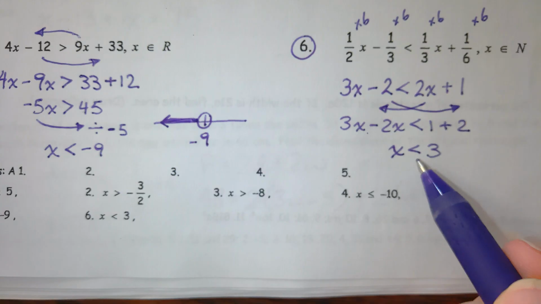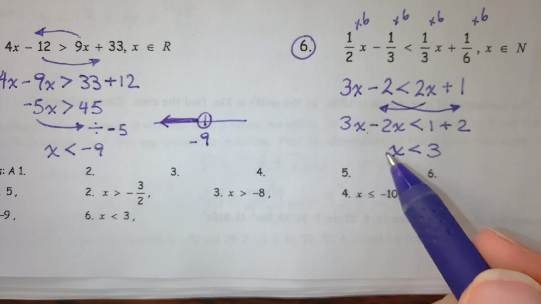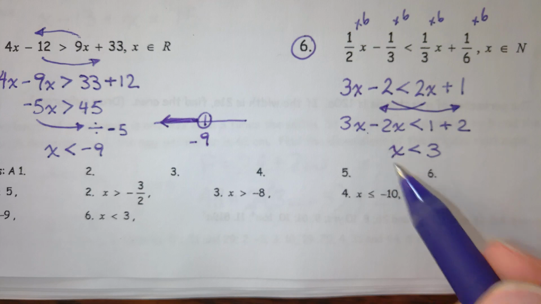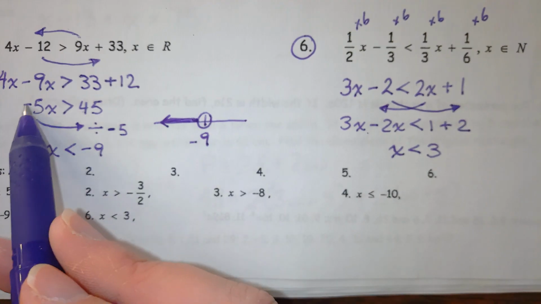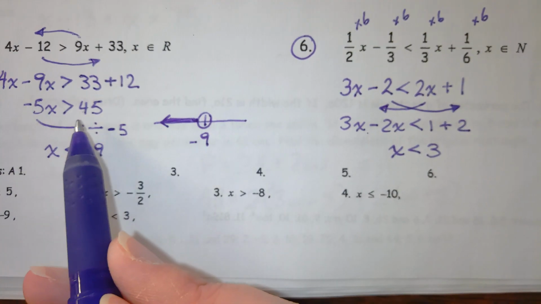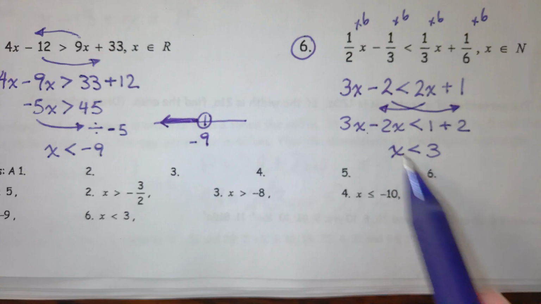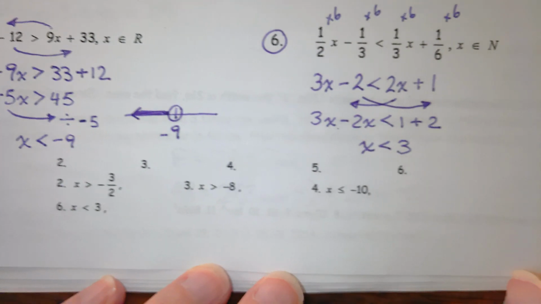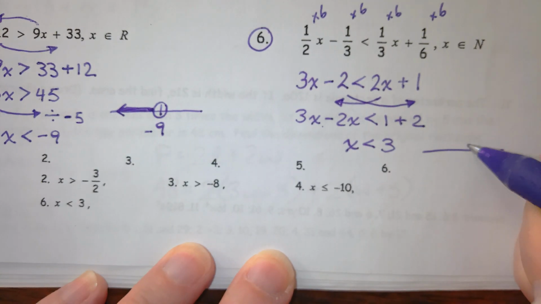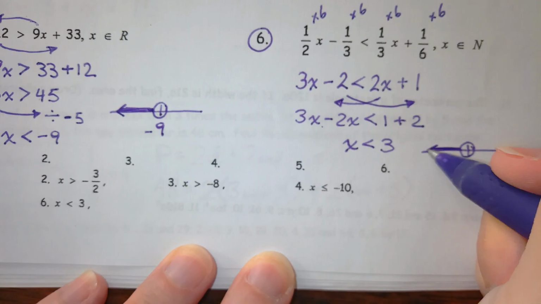Now, how come I didn't have to flip my sign here? Right, because I'm not dividing by a negative. If this was negative x, and when I change it, then I have to flip. That's the only reason why I flip the sign. If not, then this is just treated as if it's an equal sign. Okay, so then you have 3 with an open circle pointing to the left.